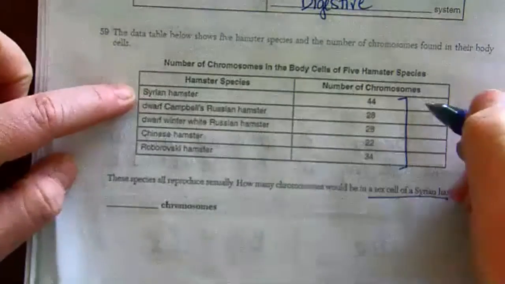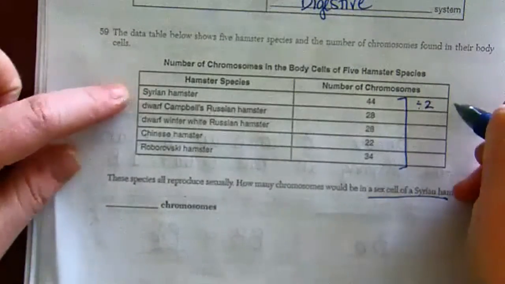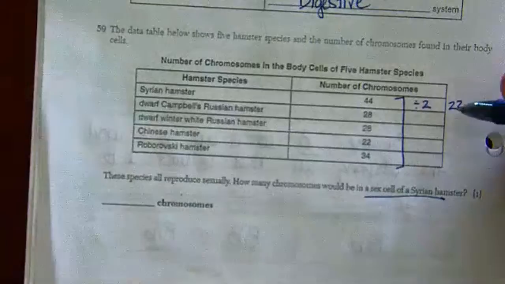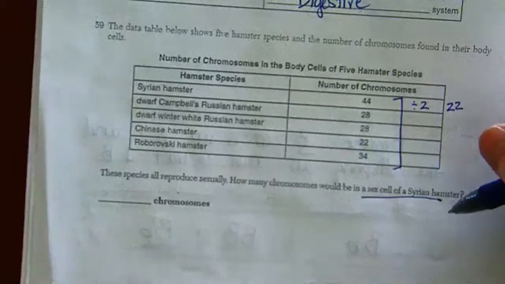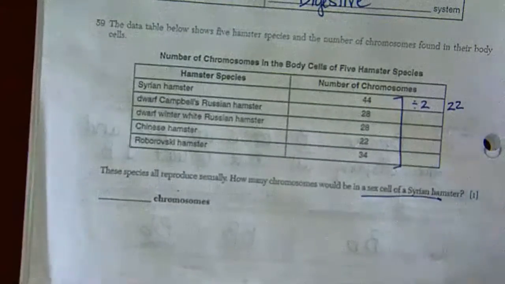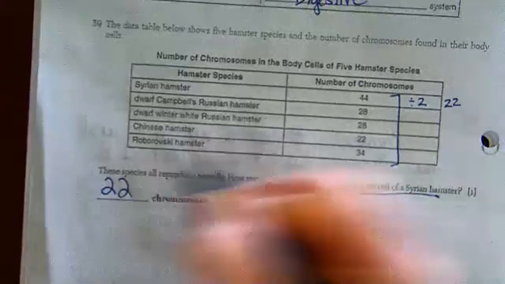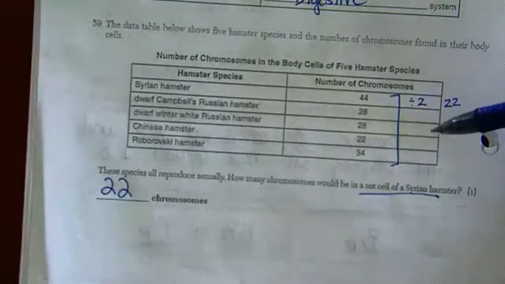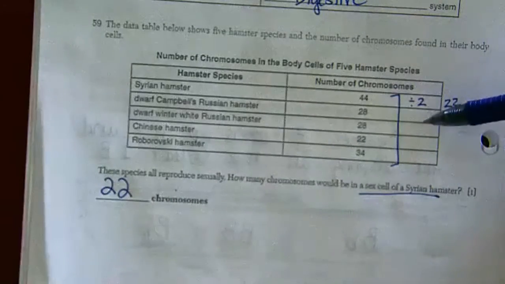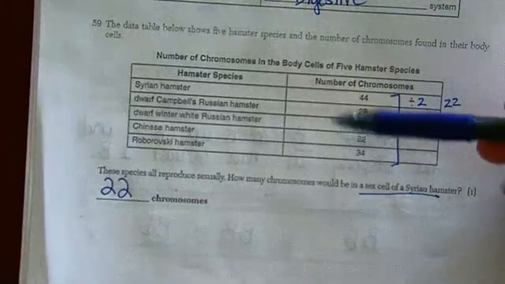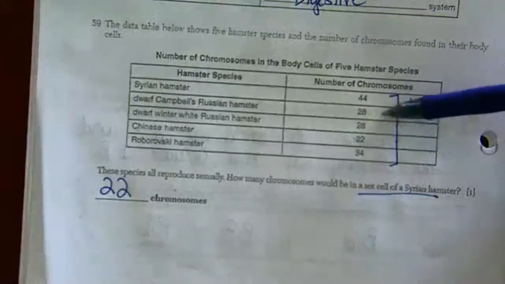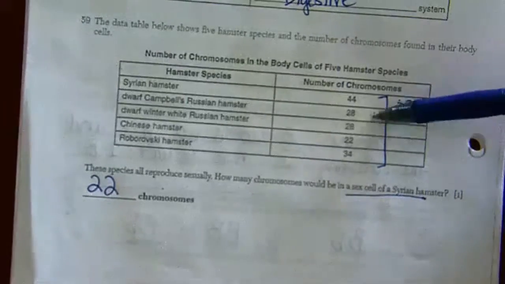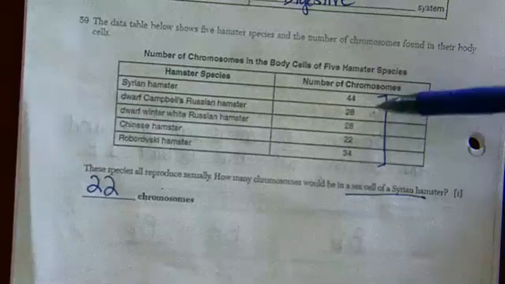First one, 44 divided by 2 is equal to 22. I divided by 2 because I know the sex cells only have half the chromosomes. So the correct answer here is 22. For Campbell's Russian hamster, it would only be 14. Same with the other Russian hamster. That makes sense because they're probably more closely related than the others, right?